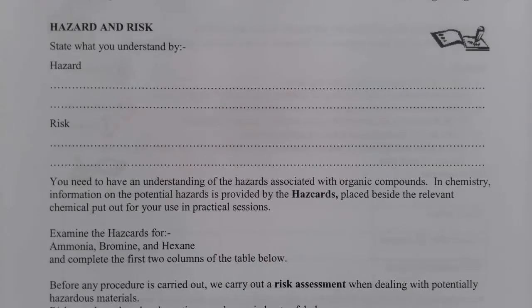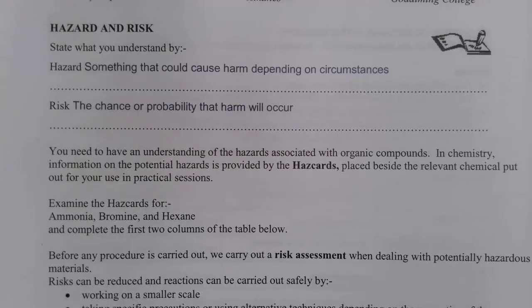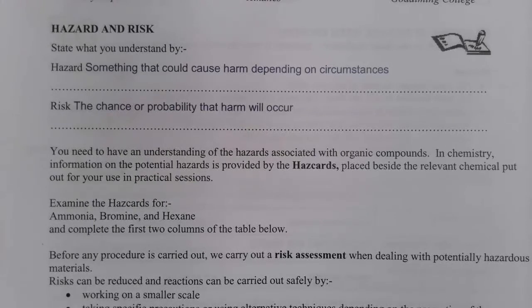So we're going to do this free radical substitution reaction in class, but before we do that you need to understand what hazard and risk mean and what the differences between the two of them are. So a hazard is something that could cause harm. A risk is the chance or probability that that harm will occur. Generally speaking, in chemistry, there's very little we can do about the hazard. That's to do with the nature of the chemicals themselves. We can reduce it by using small quantities or possibly by changing chemicals to something which is less hazardous.